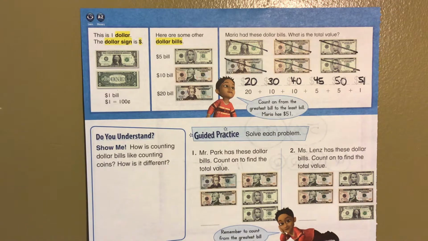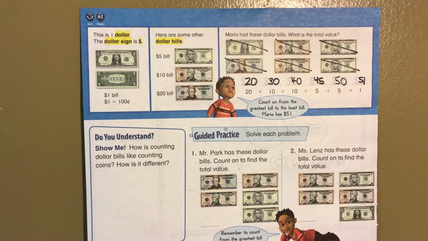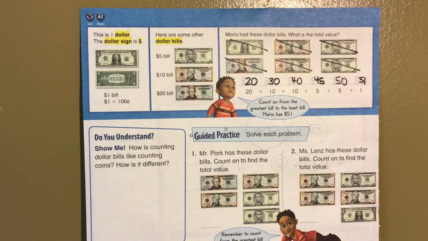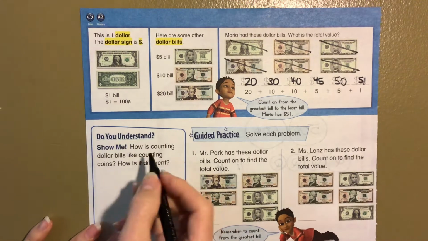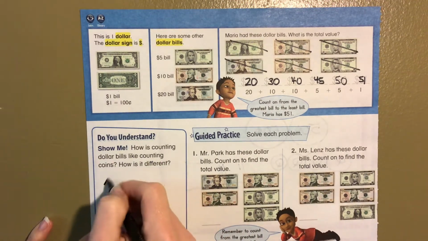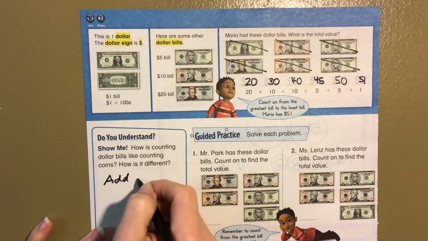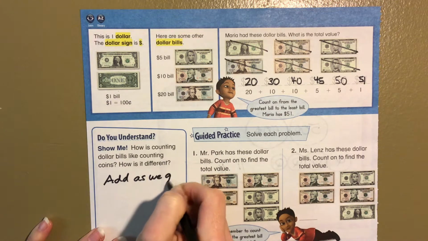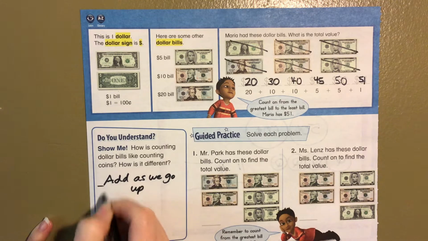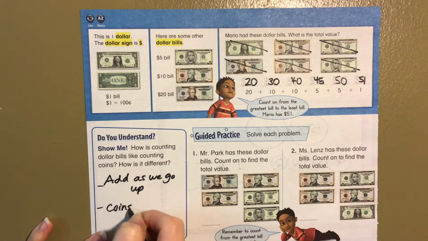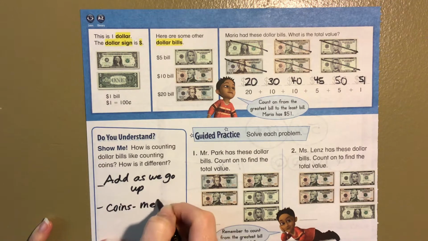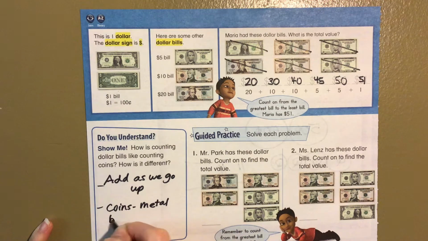All right. Do you understand? How is counting dollar bills like counting coins? So how is it similar and how is it different? So we still add as we go up, right? So we know that it is alike because we have to add as we go up. But they're different because coins are made of metal and bills are actually made of paper and fabric.